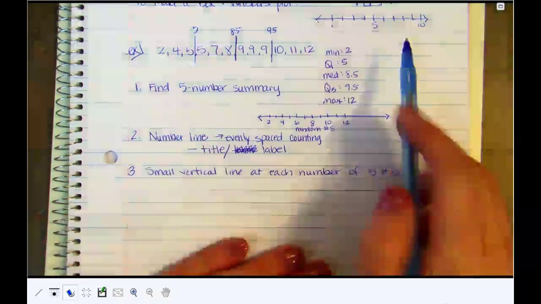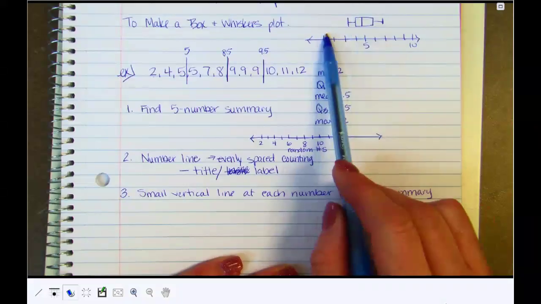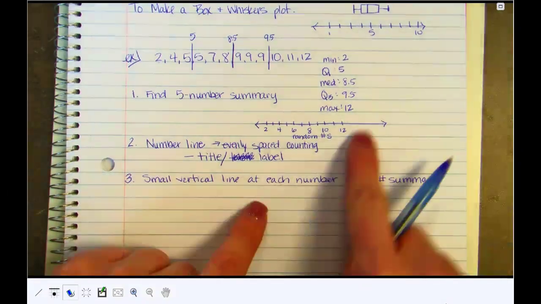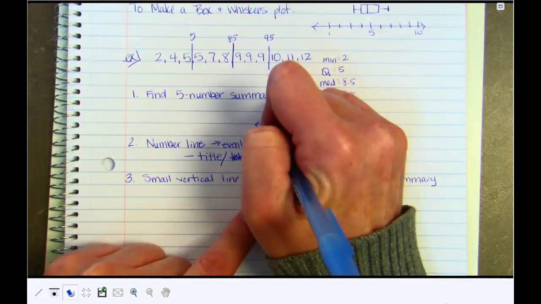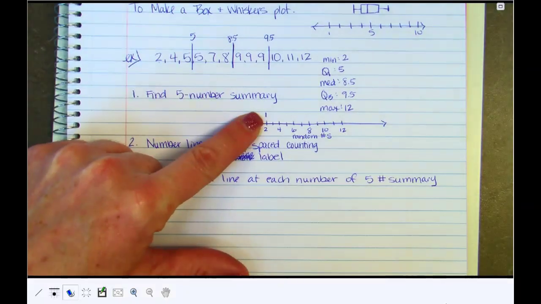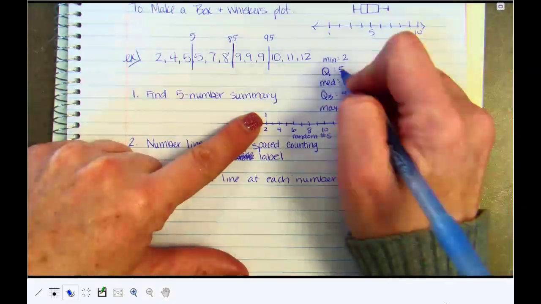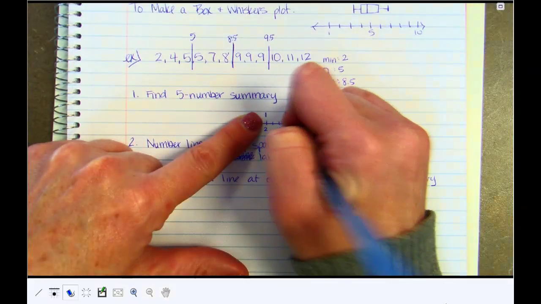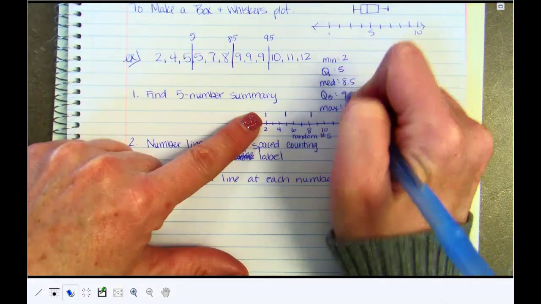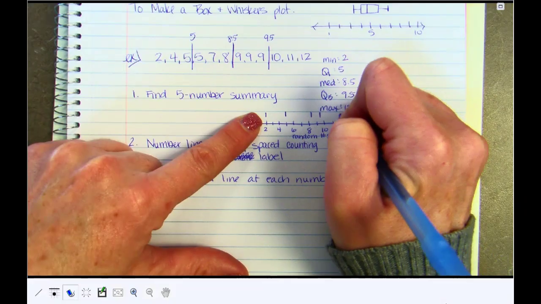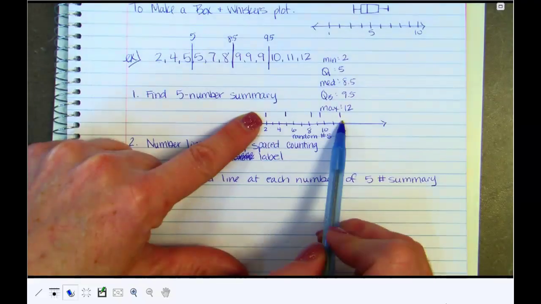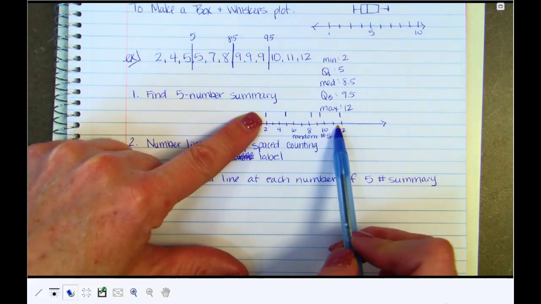Now notice my box and whiskers plot's floating above, so don't put it on the line. My minimum is 2, so I'm going to put a little vertical line there, just a little. I need one at 5, that's Q1, so one at 5, one at 8.5, one at 9.5, and one at 12. So small vertical lines at each number of the 5-number summary.